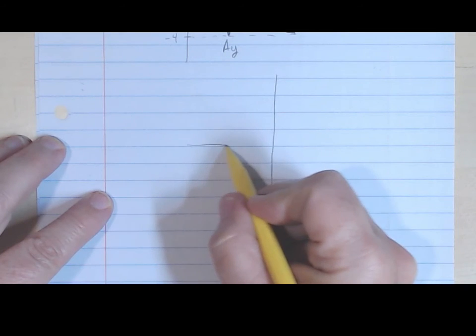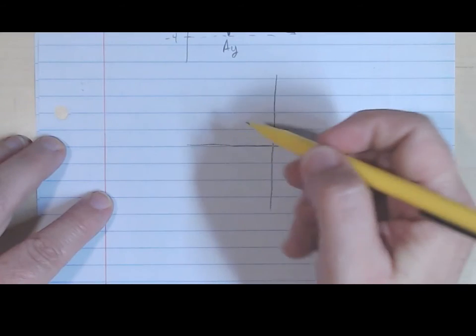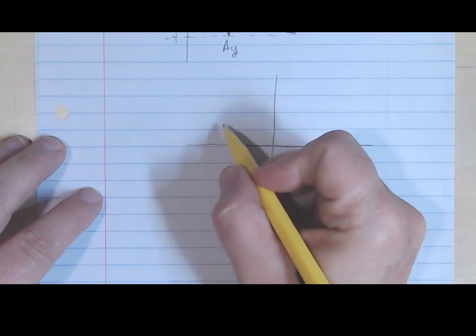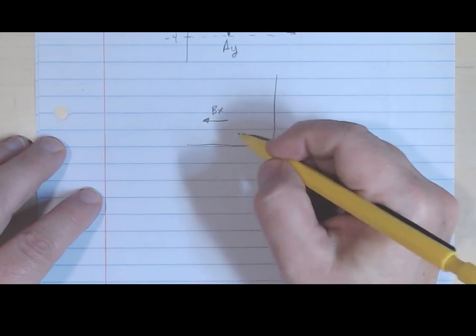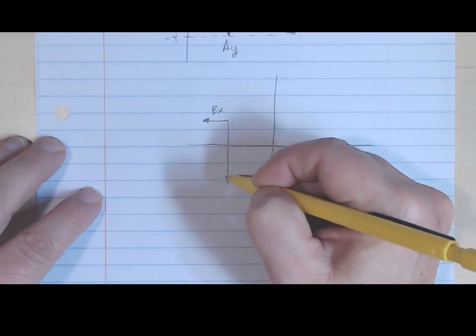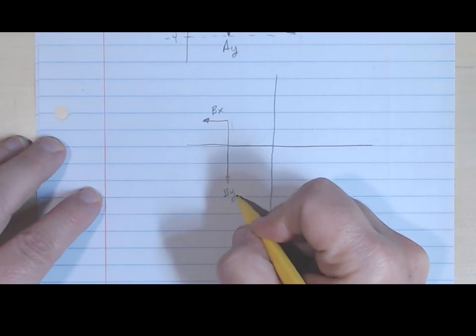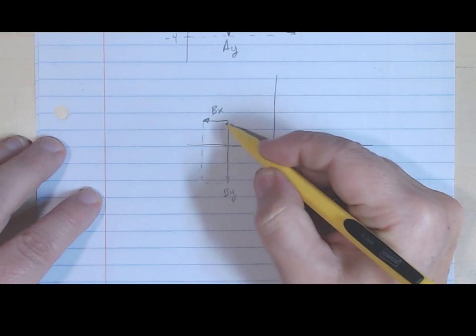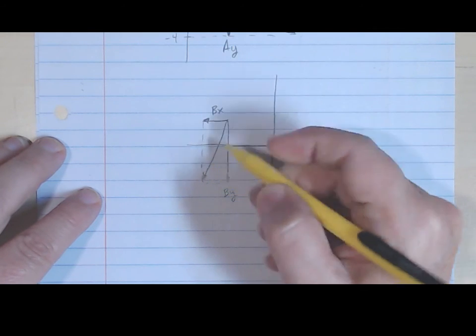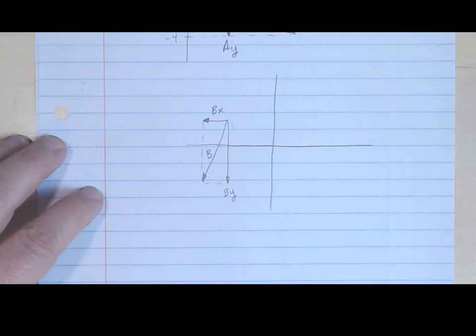Here's the axis, and it's over here. They've got BX and BY coming down like this, and then of course B is right there.